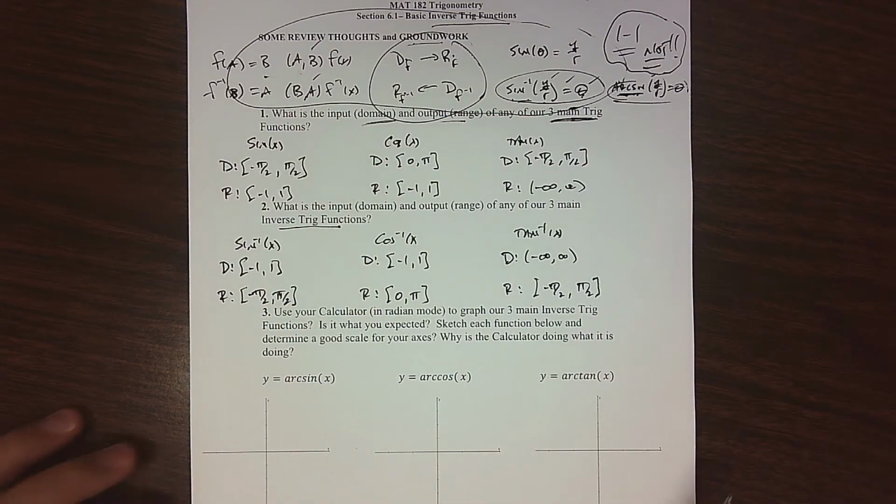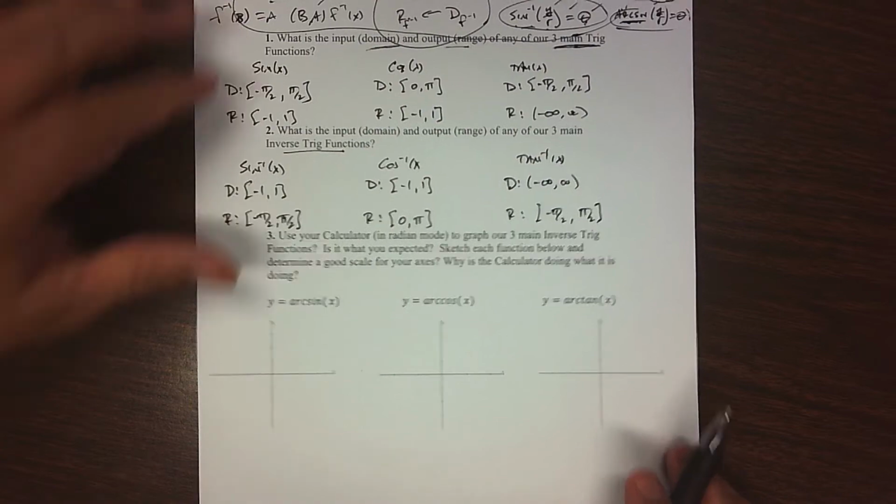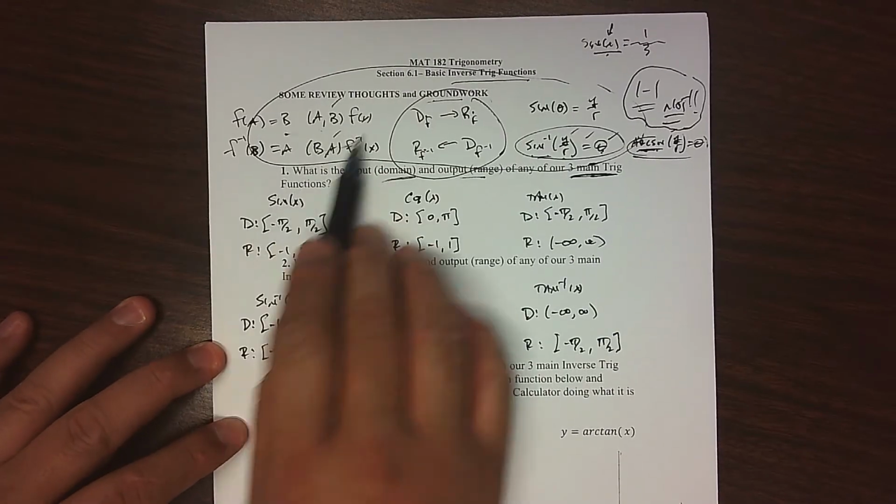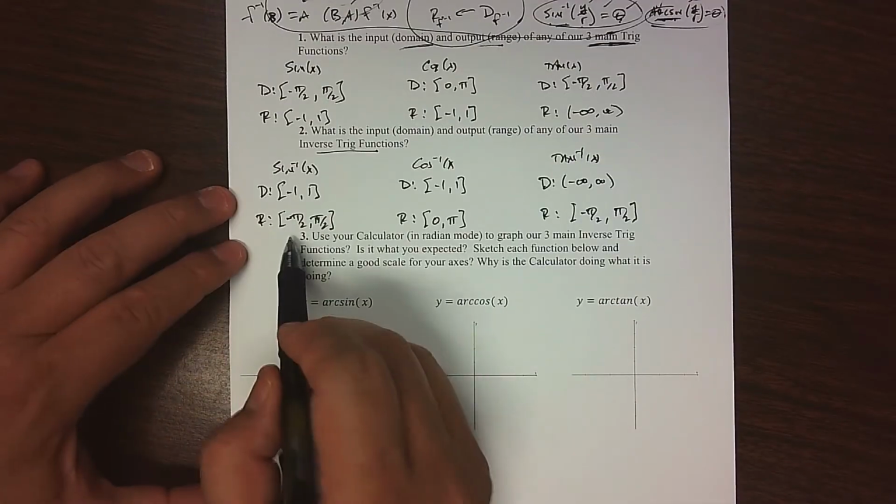All right, and so to get their graphs by hand, we basically use the fact that the data points are flip-flopping.